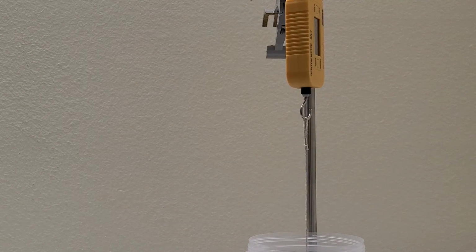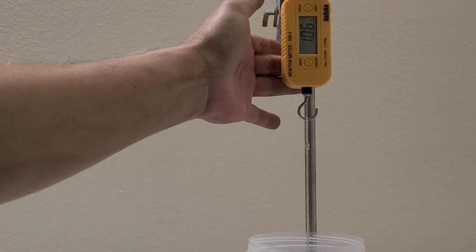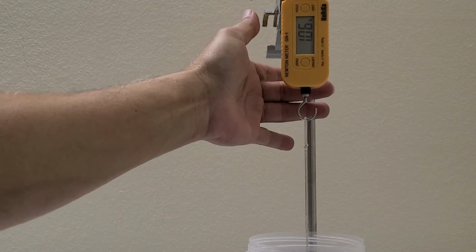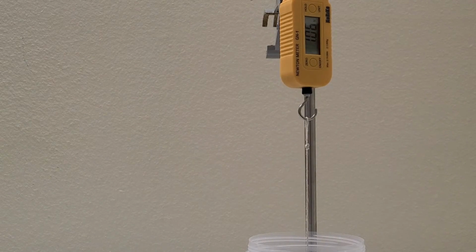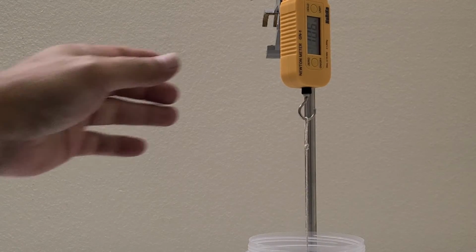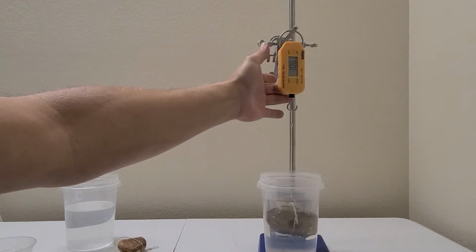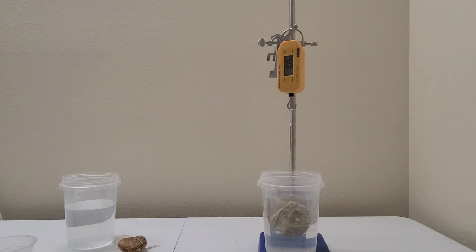So again, it's the weight of the second object in water. Weight in water, object 2. Can you see it? Perfect. One more time, weight in water, object 2.